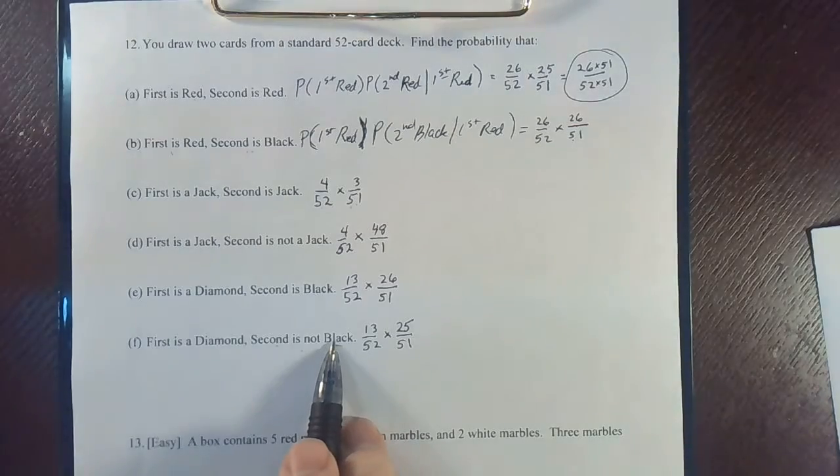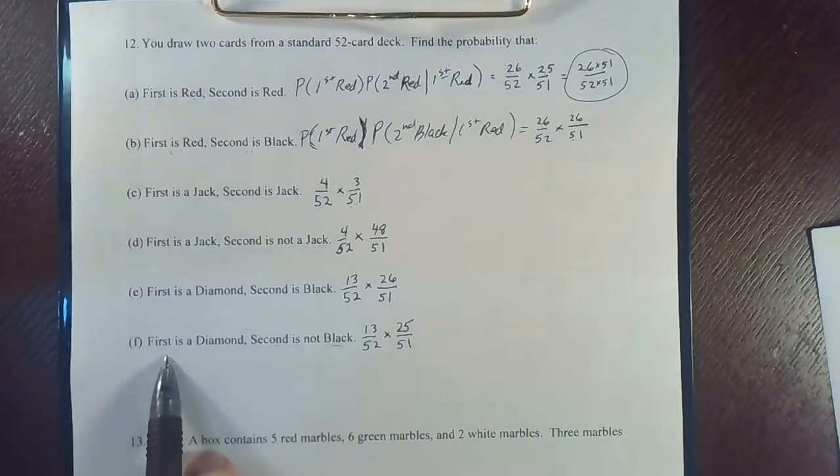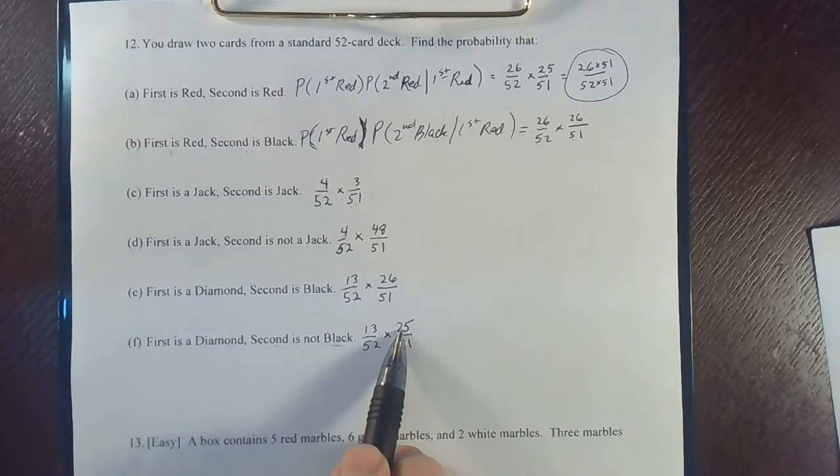Again, not black means red. So if you pulled out a red one, a diamond is red, there are only 25 red ones left out of 51.